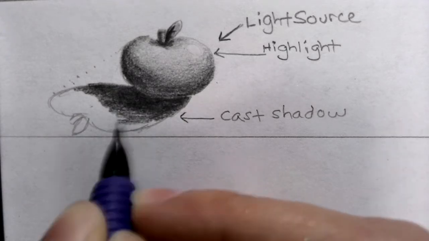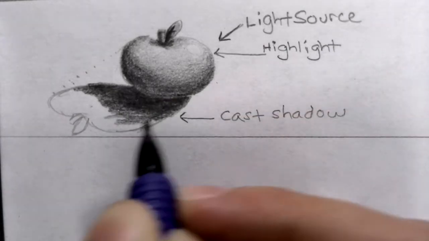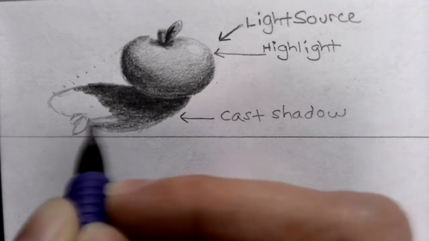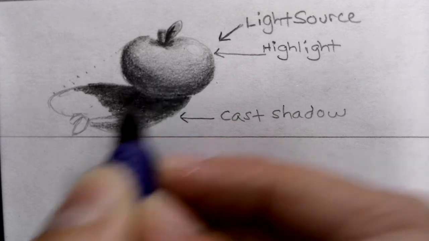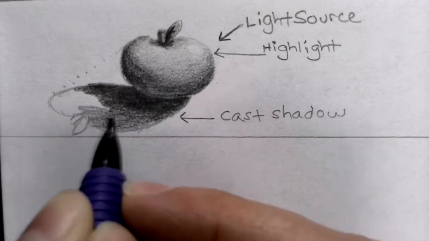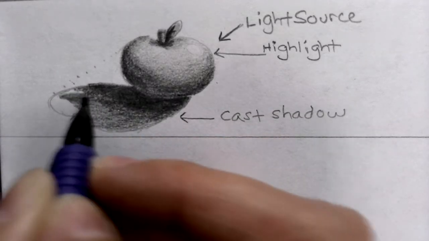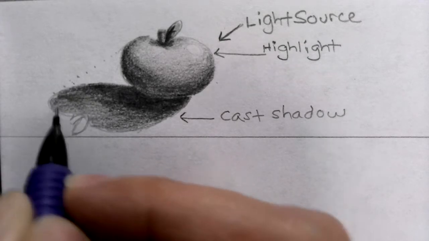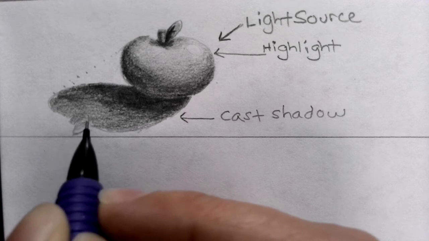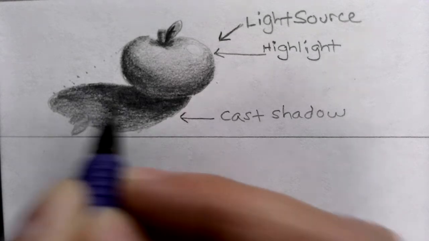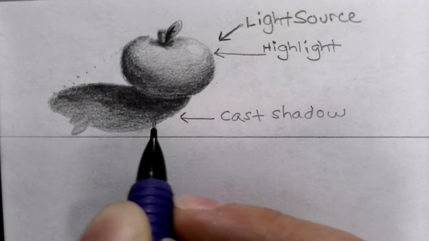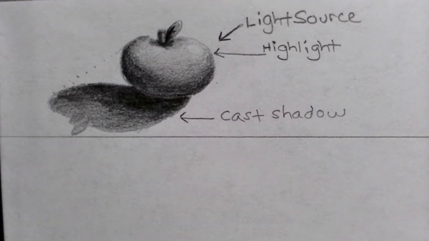My shadow is going pretty far because I had my light source a little bit lower. So it's going to fade to probably middle gray, which is right in there in the middle, right? We have to have our full value scale. And it's going to fade into the shape of the apple. And now we have a very lovely three-dimensional apple.